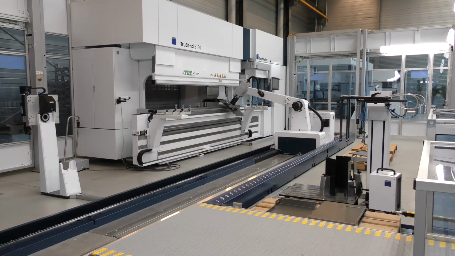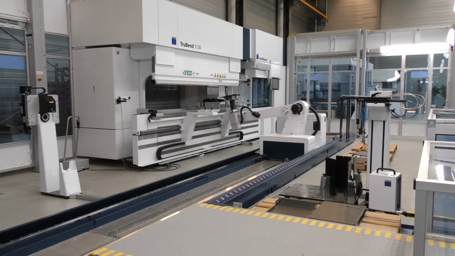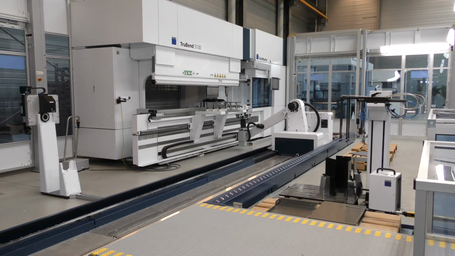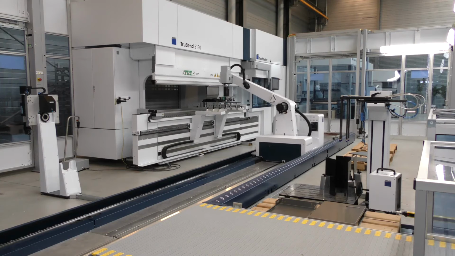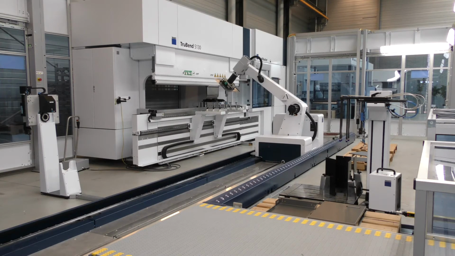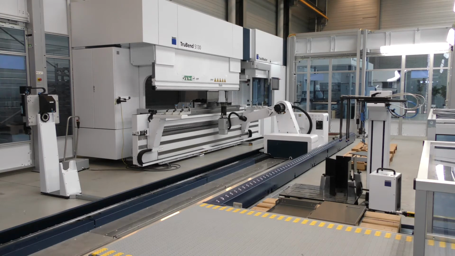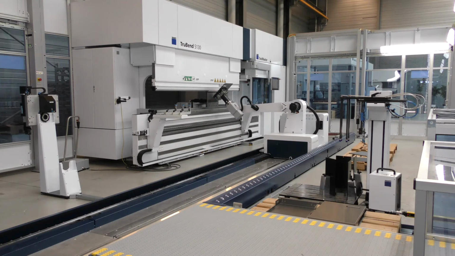Using the re-gripping station, the Bend Master is able to change its grip on the part in order to perform bends on the other side of the part. With the sensoric backgauge fingers, we ensure the required accuracy in each bending step.